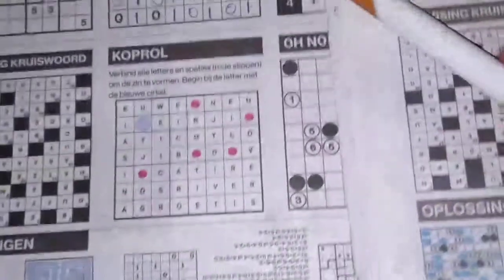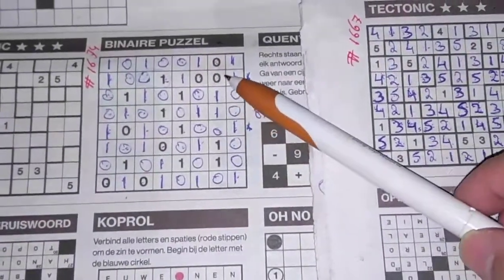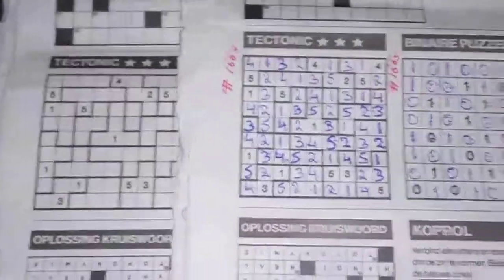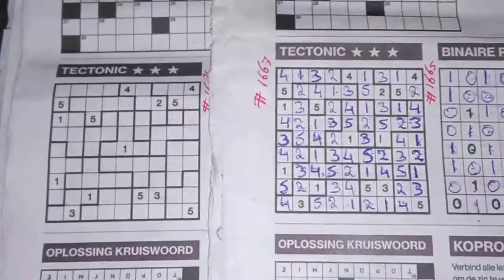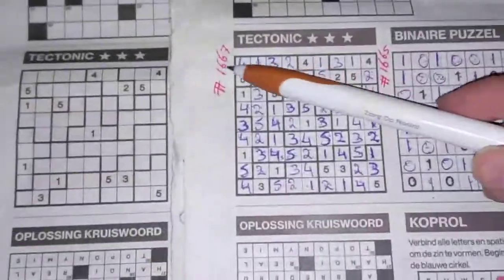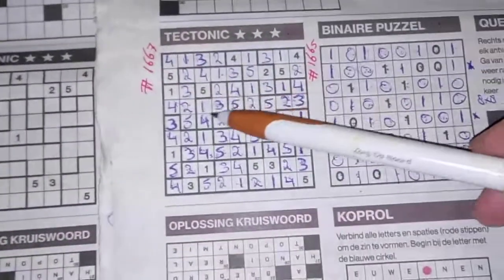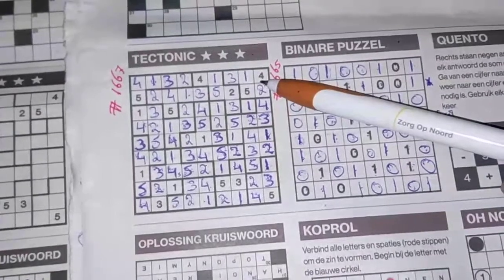The binary. Let me check the binary. Three O's here, 3 O's there. Yes. And how about this Tectonic? 5 4 4, 5 4 4.